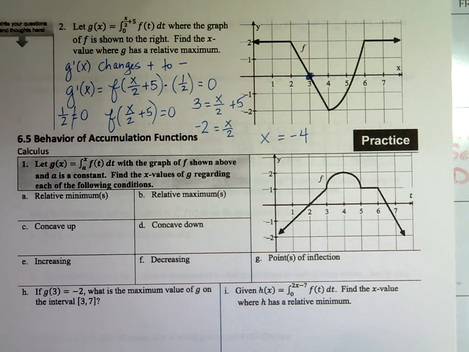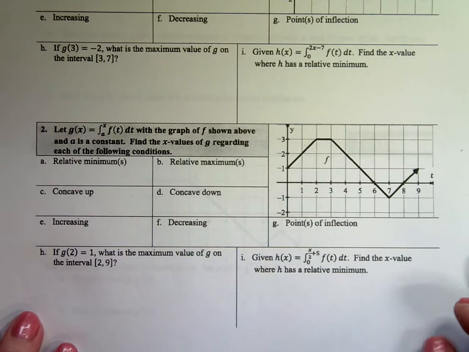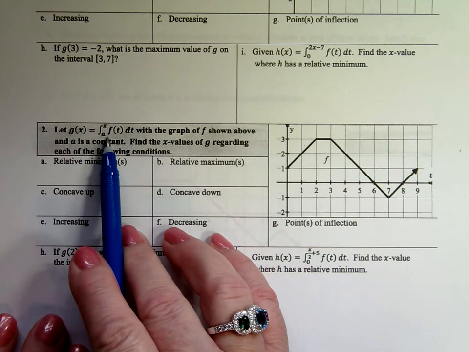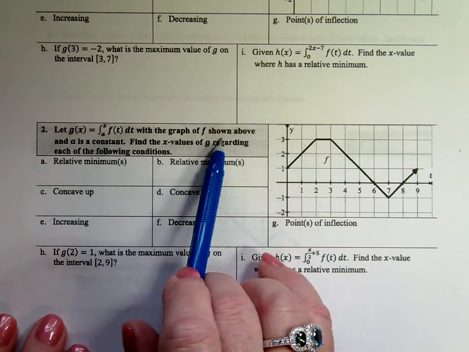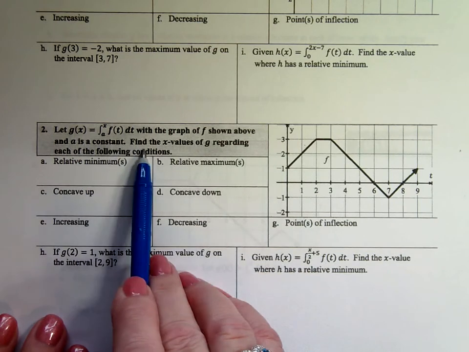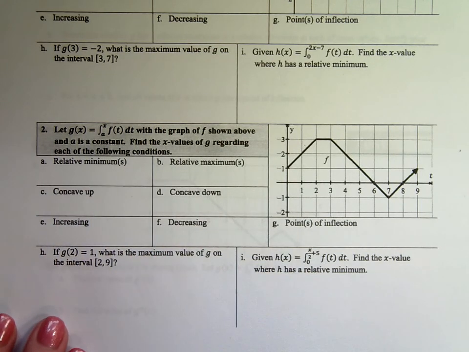A little crazy. I think I picked 2 problems. I know one of them is number 2. So in the practice problems, number 2, let g of x equal the integral from a to x of f of t dt with the graph of f shown above, right to the next. And a is a constant. Find the x values of g regarding each of the following conditions. So I want a relative minimum.